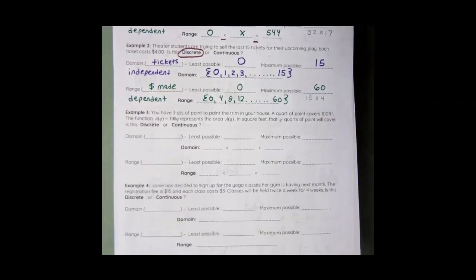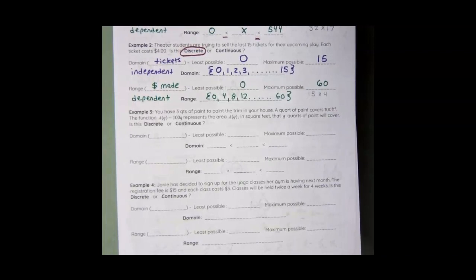It says you have 3 quarts of paint to paint the trim in your house. A quart of paint covers 100 feet squared. The function A of Q equals 100Q represents the area A of Q in square feet that Q quarts of paint will cover. That was a lot, but let's break it down. Let's first ask, is this discrete or continuous?